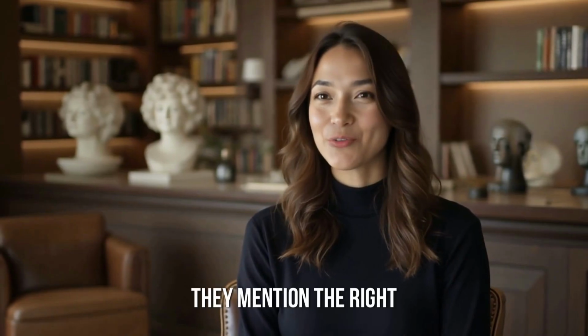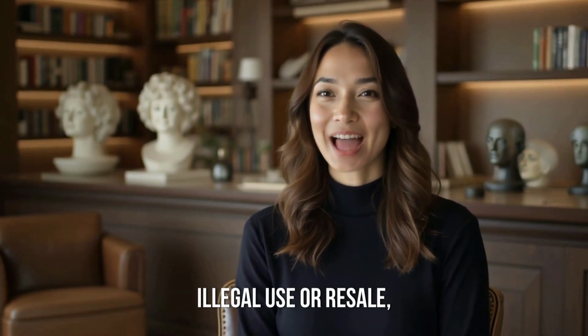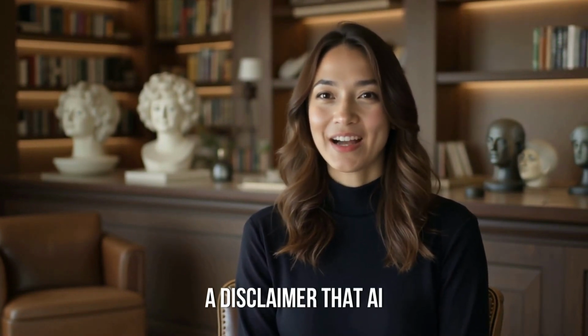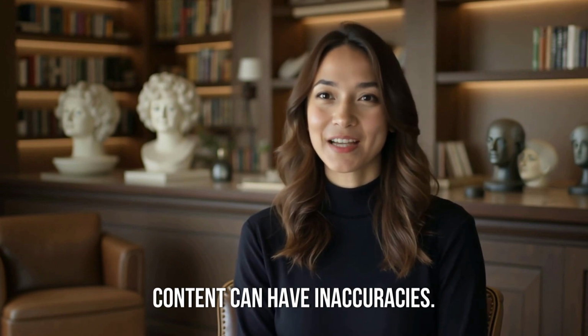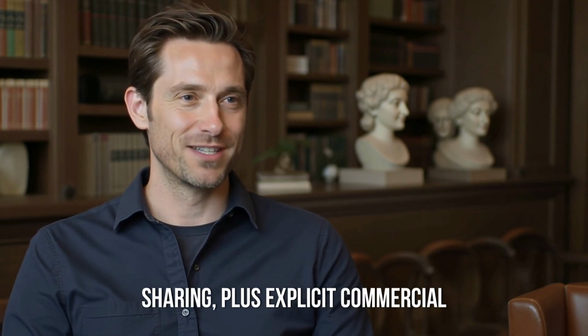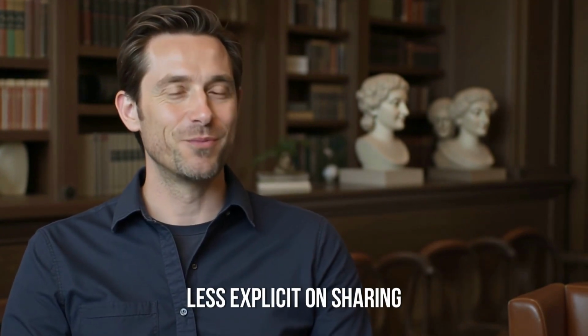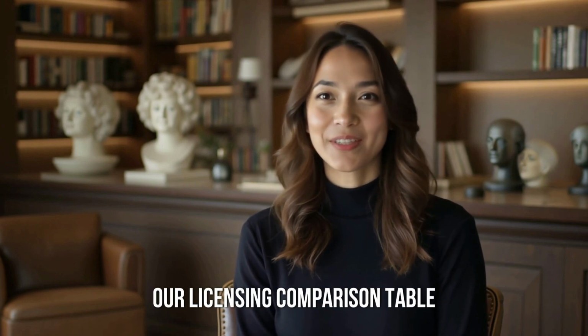Any other terms to be aware of for MediaPlace? They mention the right to refuse service, change prices with notice, prohibit illegal use or resale, and importantly, they have a disclaimer that AI content can have inaccuracies. Standard stuff, but good to know. So, wrapping up licensing: MediaPlace is clearer on device limits and no sharing, plus explicit commercial AI rights. Fotor is maybe more flexible on devices, but less explicit on sharing and AI rights. That's a fair summary. Our licensing comparison table lays it all out.